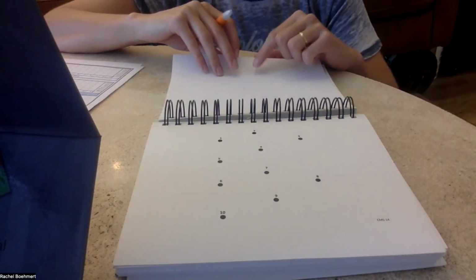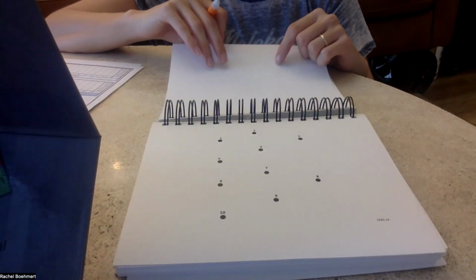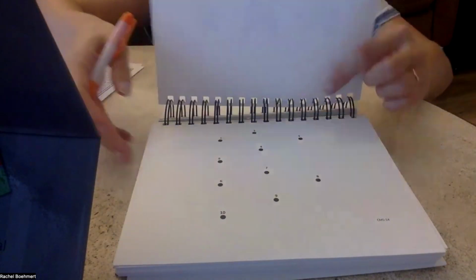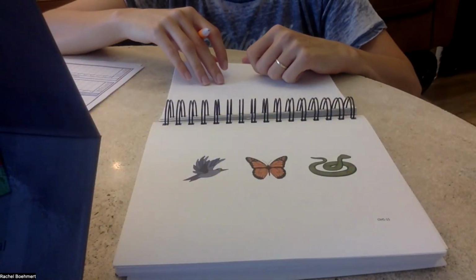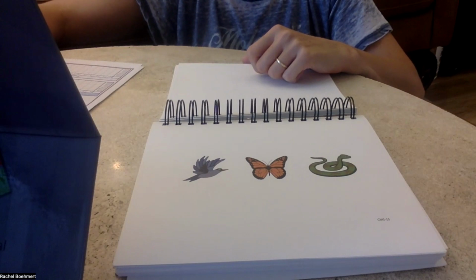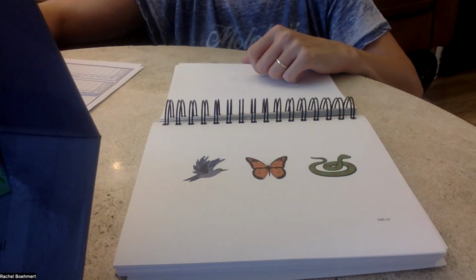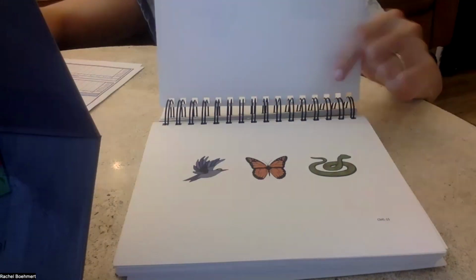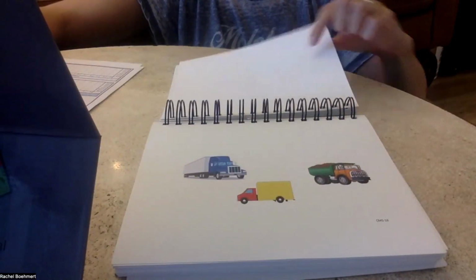Use your finger to connect the dots. I was in the garden using my rake and I almost screamed when I saw a, which one? What are these?